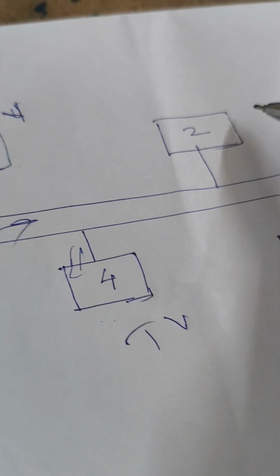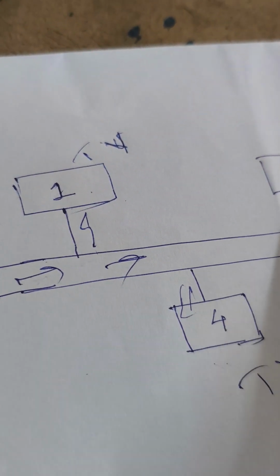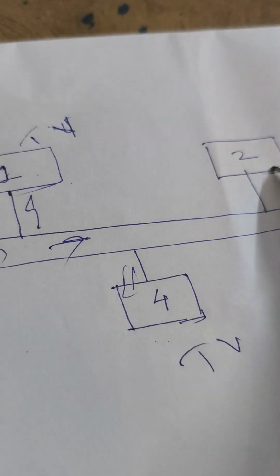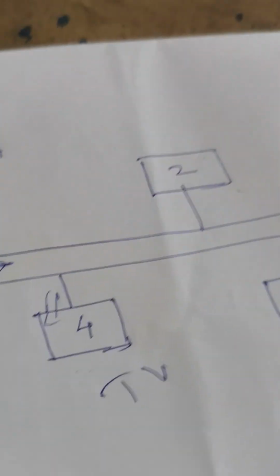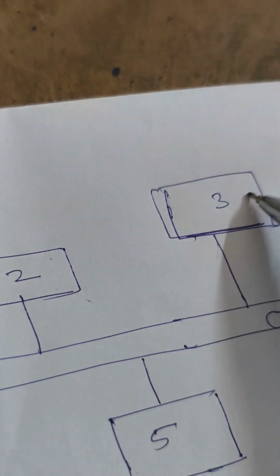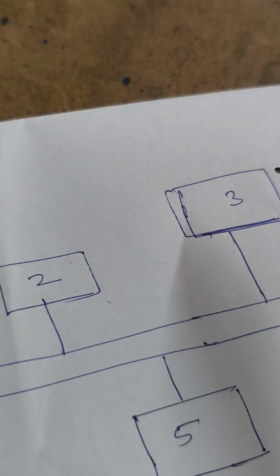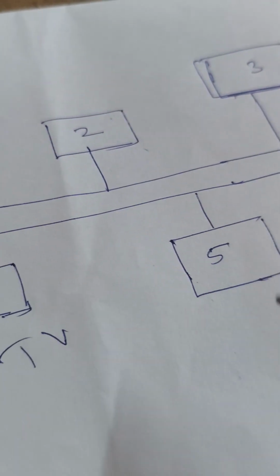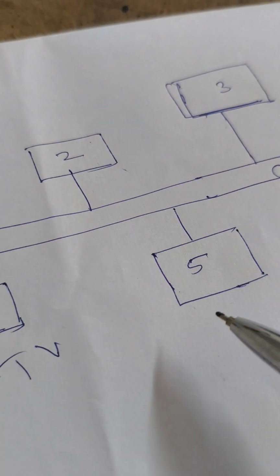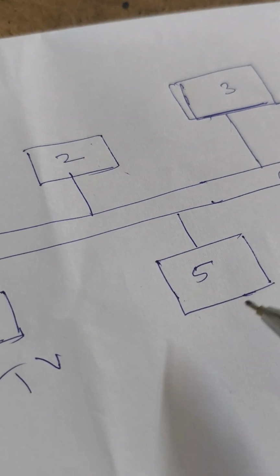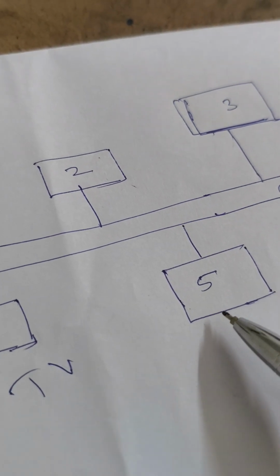Some persons may watch many different channels, some may watch Sony Max. The persons in this home may watch sports, and others may watch songs, music, movies, whatever.